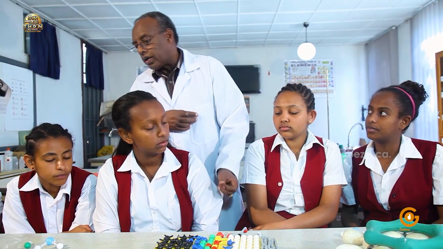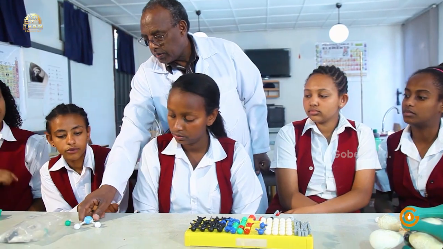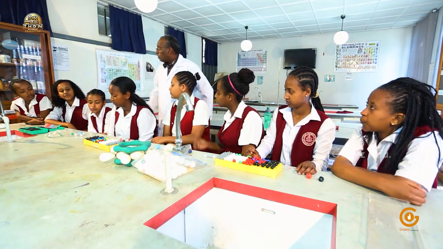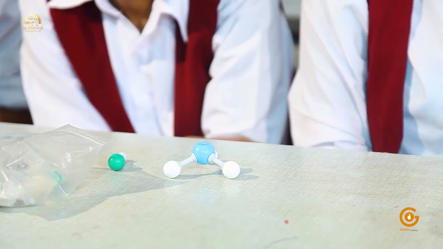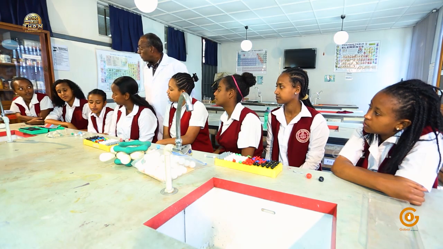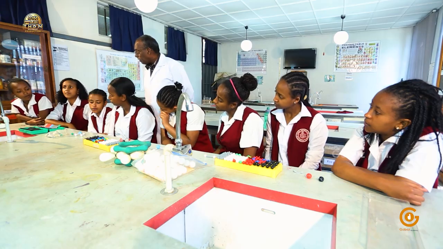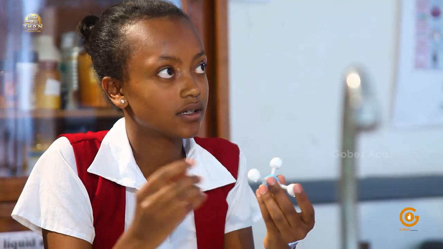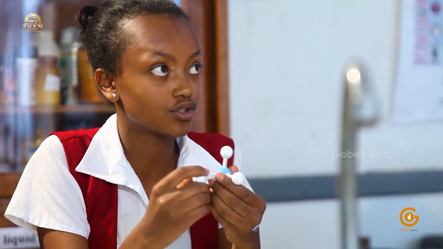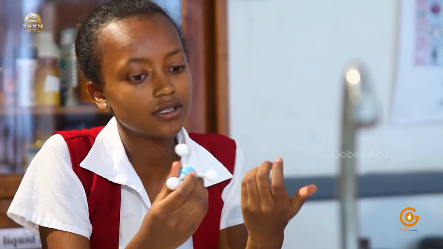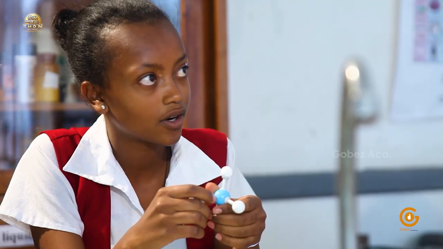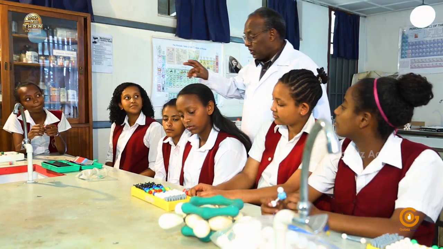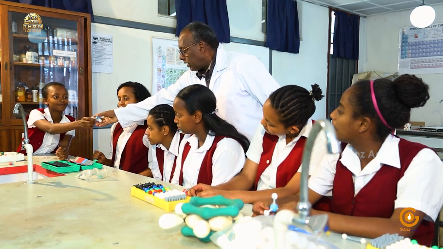How about ammonia? Oh, this is ammonia, right? Yes. Is it polar or non-polar? Polar. I think it's polar. Why? Because there is a difference in the electronegativity of nitrogen and hydrogen. So this means that there is also a difference in the capacity of sharing electrons. So that makes it polar. I think we will have to discuss this a bit further. Can I take the molecule? Thank you.